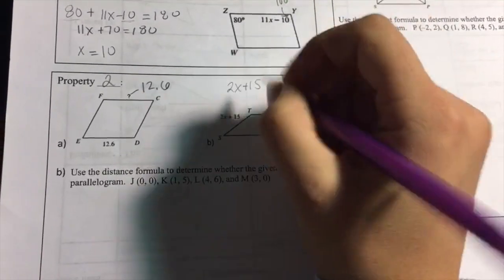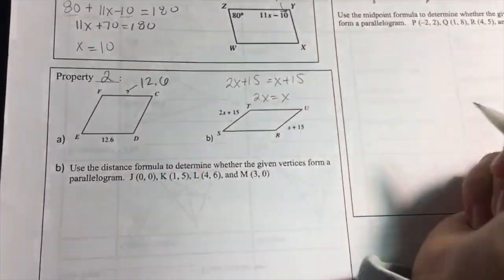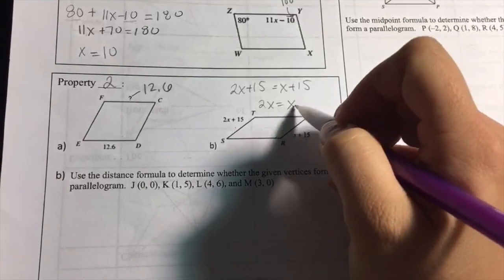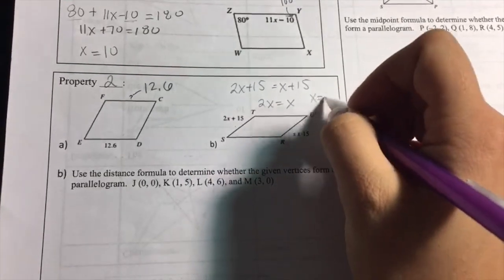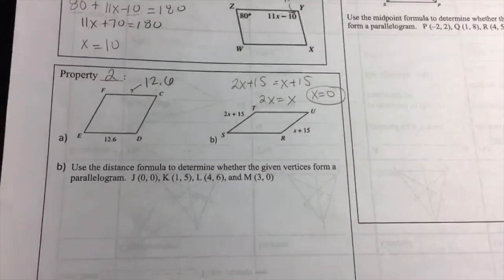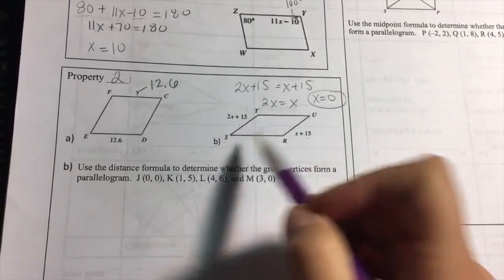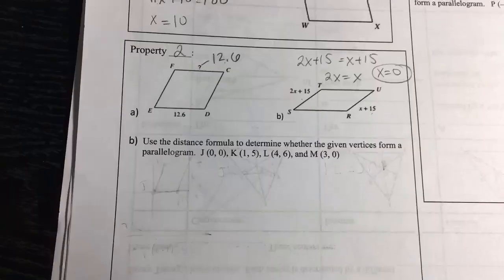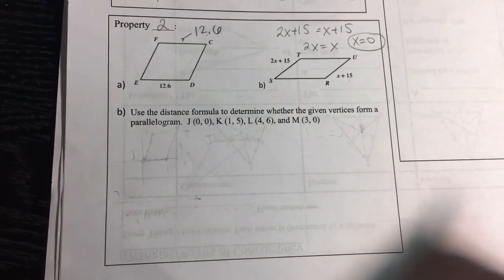Subtract 15 on both sides, so I get 2x equals x. Then I subtract this guy over, I get x equals 0. So both sides are a length of 15. Okay, part B is a little harder.